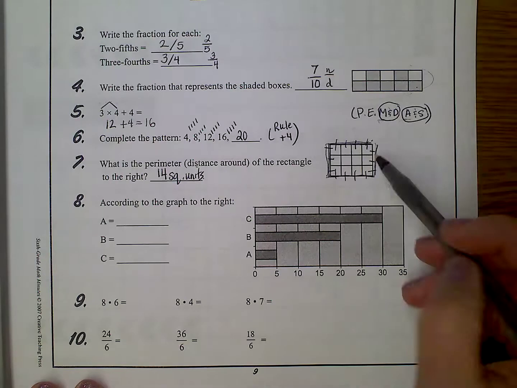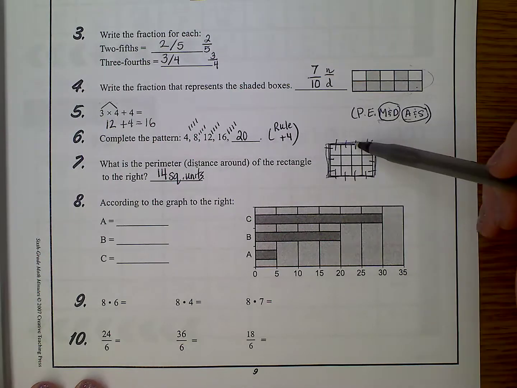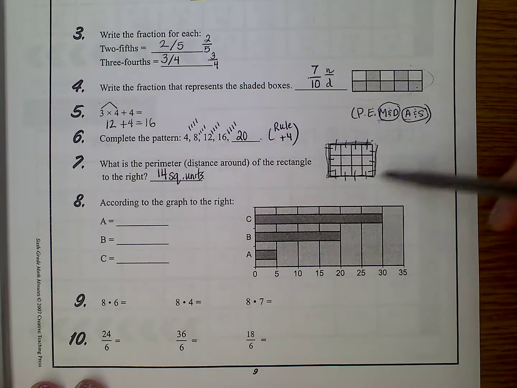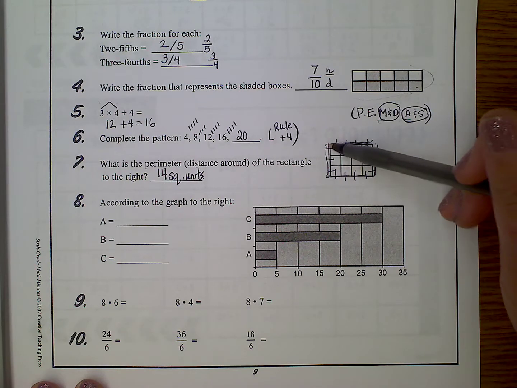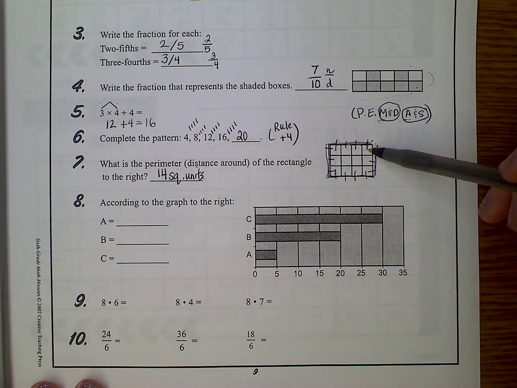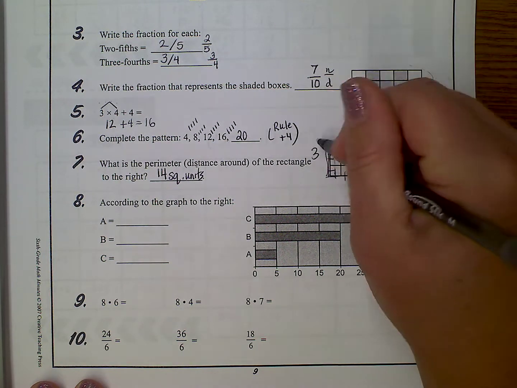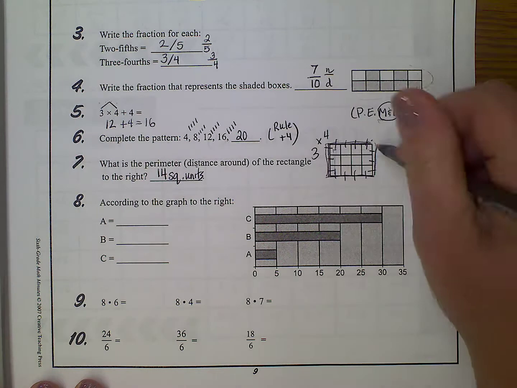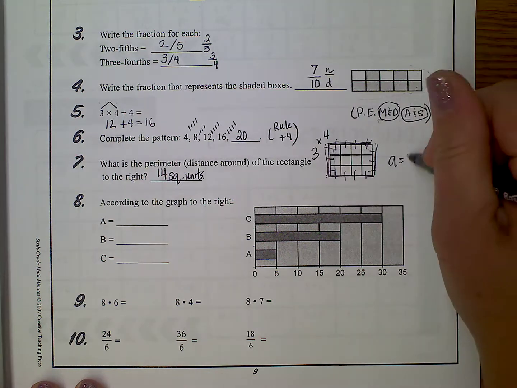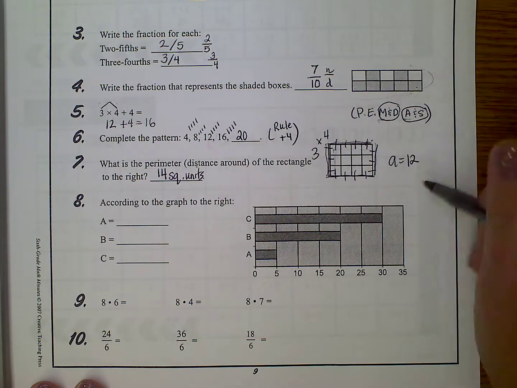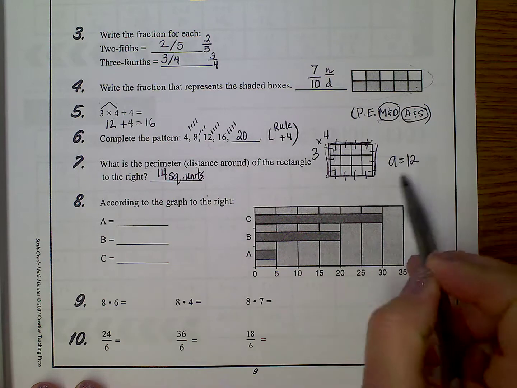Obviously the area, you'd think it'd be bigger, but because you're counting the sides, you'll count some of them twice. This is actually a 3 by 4. So 3 times 4, if you were actually looking for the area, would be 12. In this case, the perimeter is bigger than the area.